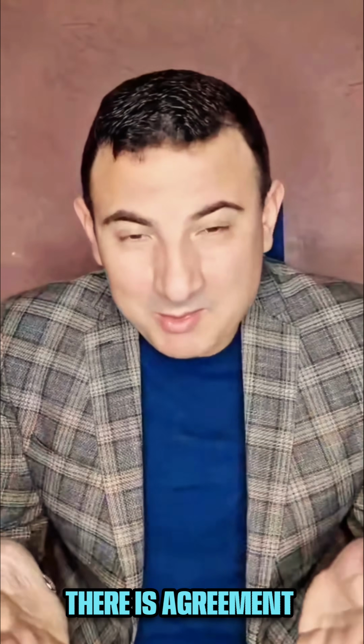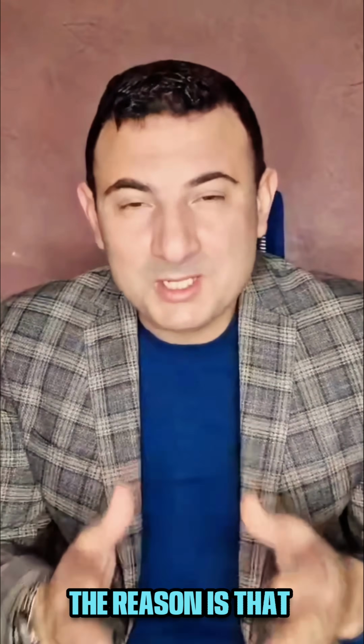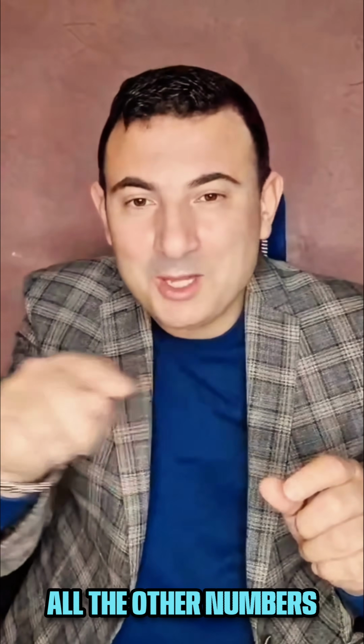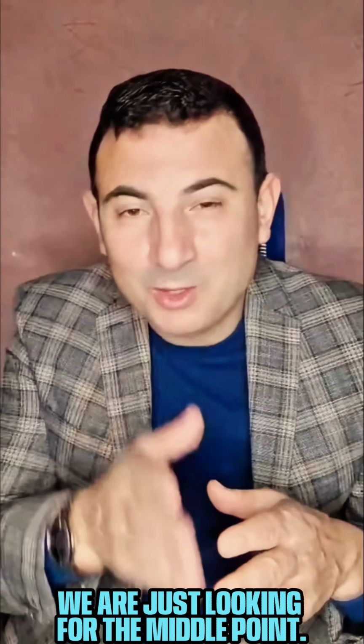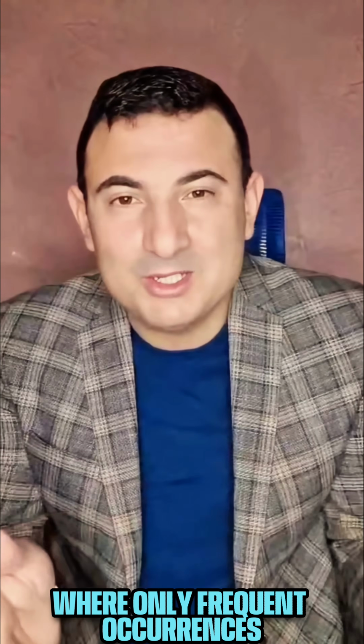There is agreement that the mean is the strongest and the most robust. The reason is that when we calculate the mean, all the numbers participate. So the number that we get, for example, X bar equals a given number. Let's say X bar equals 12. In this 12, all the other numbers have participated. In the median, no. In the median, we are just looking for the middle point. The other numbers do not participate. Of course, to say nothing of the mode, where only frequent occurrences count.